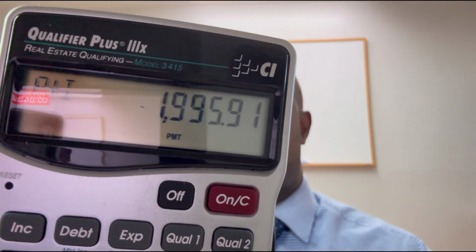So that's the new loan amount. And all I need to do is click on payment, and it will tell me that the new payment amount for a 300,000 loan, 30-year, 7% interest rate will be $1,995.91. That's the good thing about it.